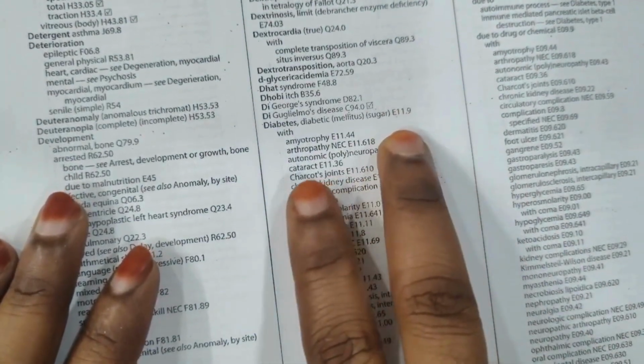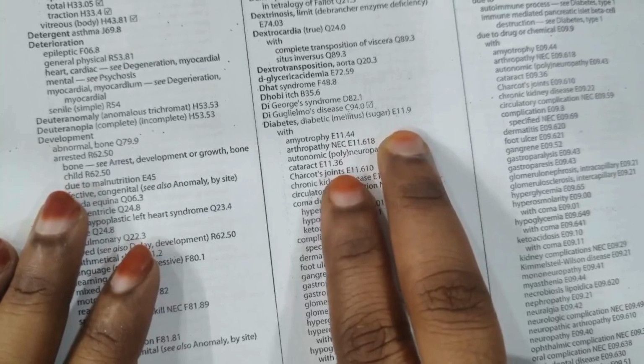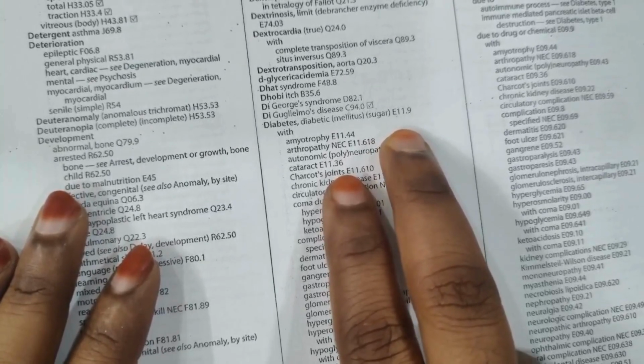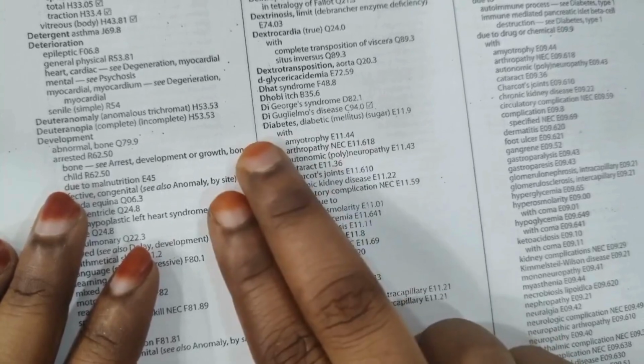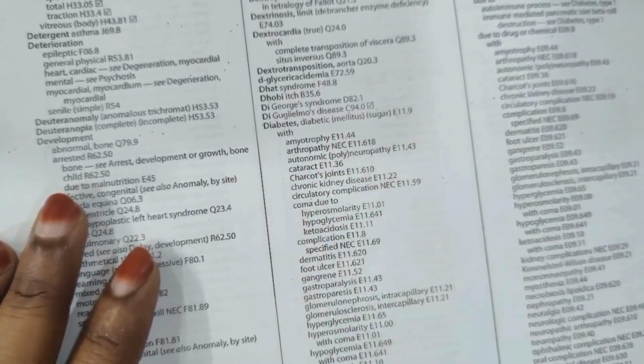Now I'll confirm by opening this particular code in the tabular list, whether it is giving the description of the same diabetes mellitus or not. So I'll open E11.9. We'll see here.